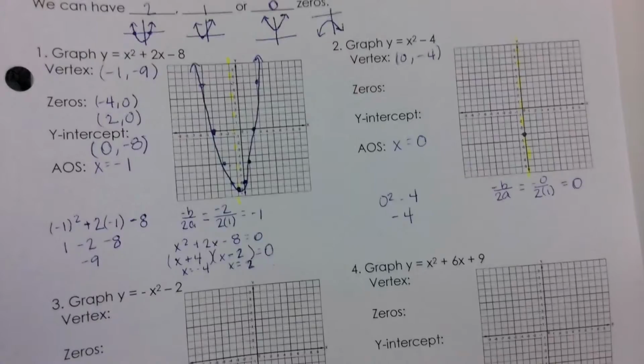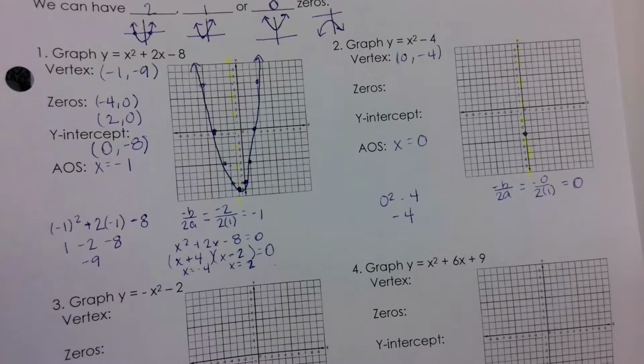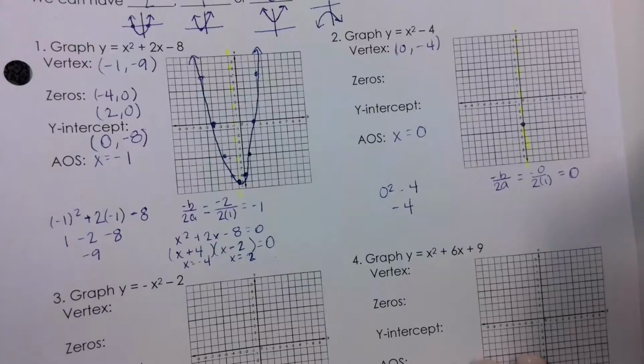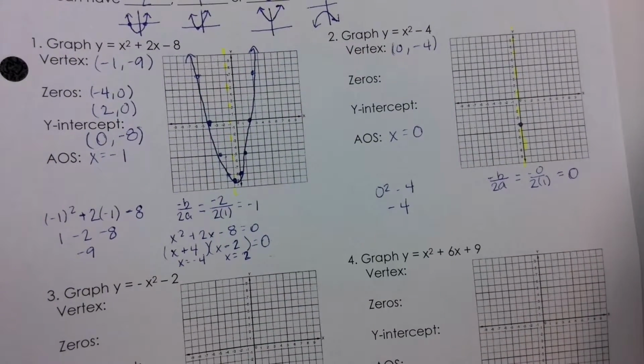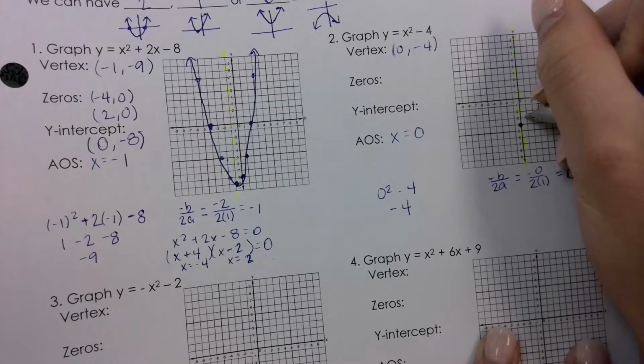Alright, so we'll put it in our calculator and graph it to get the rest of our points. So we type in x squared minus 4. And how do you pull up your table to get all your points? Control T. And what are some good points that we can plot? 1, negative 3. What else?